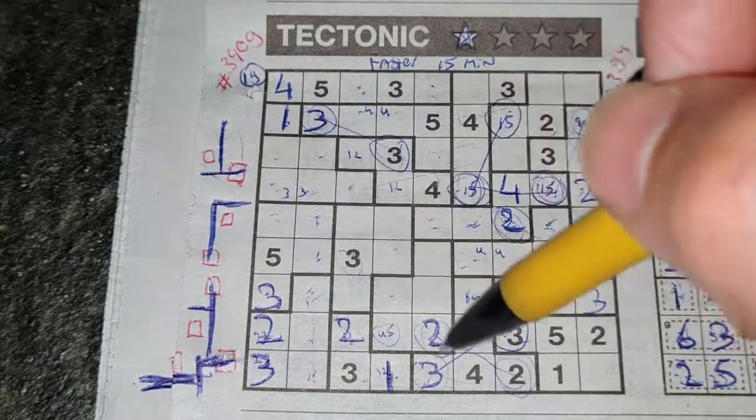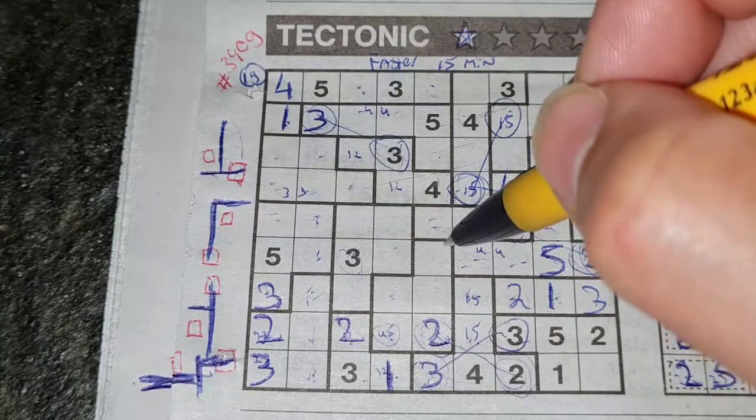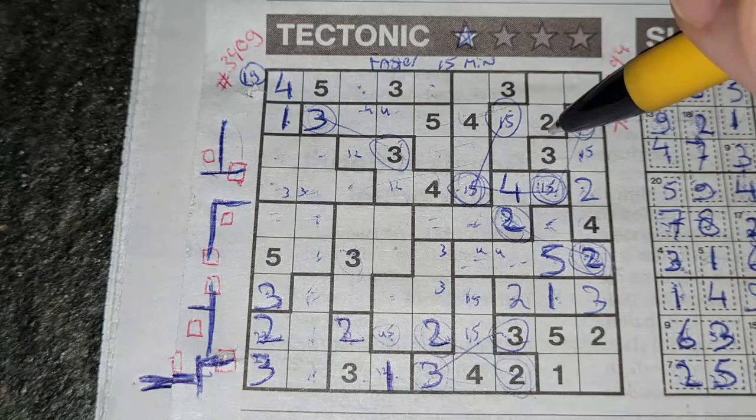This box cannot be a 3, that box cannot be a 3, so the 3 could be here, could be there.